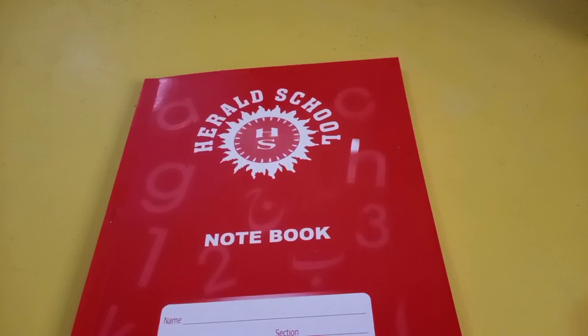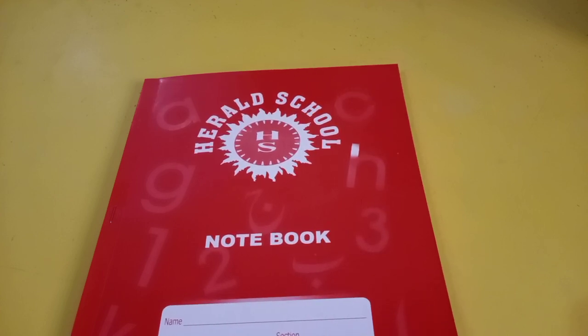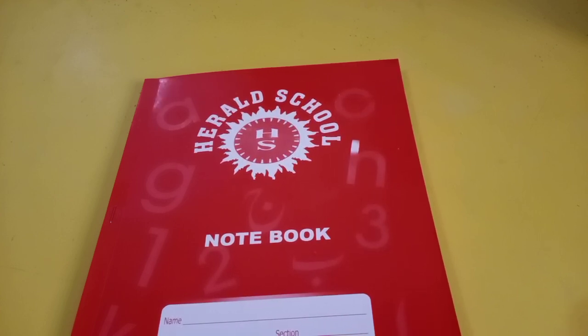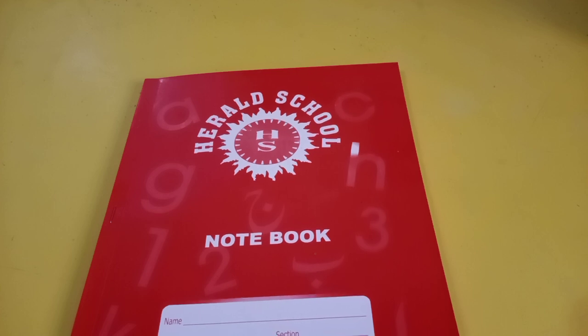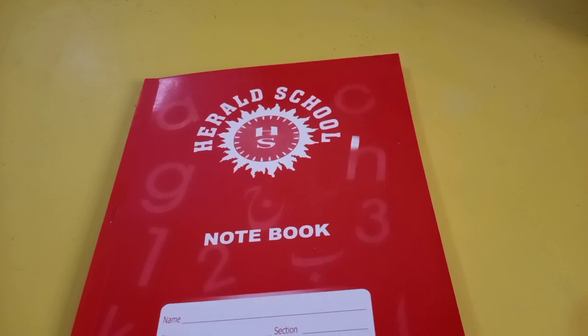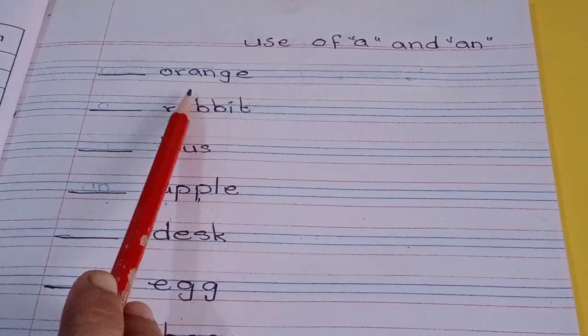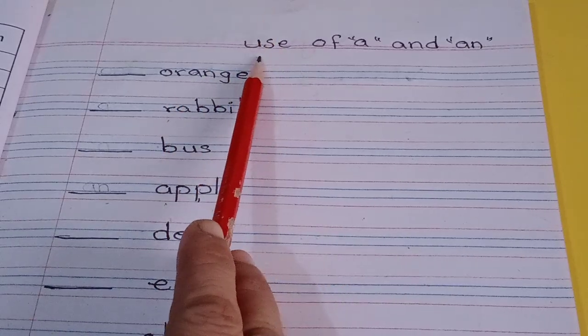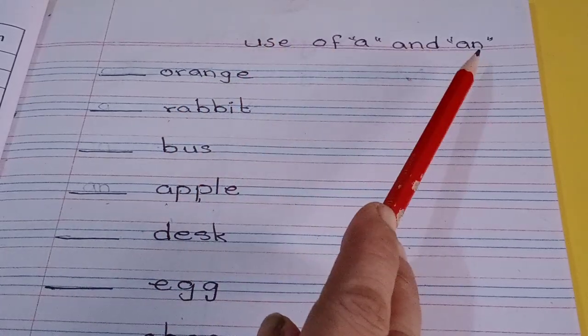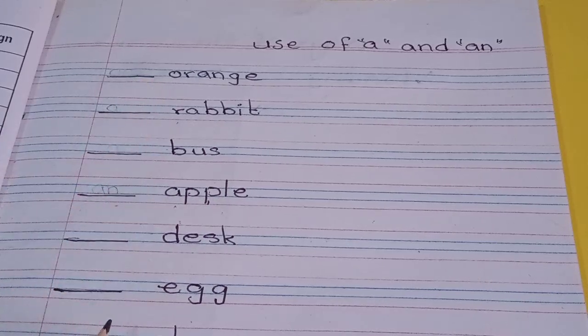Children, today I am going to teach you your revision work, and your revision work is use of a and an, which we have already discussed in our previous video. Now you open your copy and do it again with me. Children, on the top of the page you will write the heading of use of a and an, and then you will write some words which are given here.